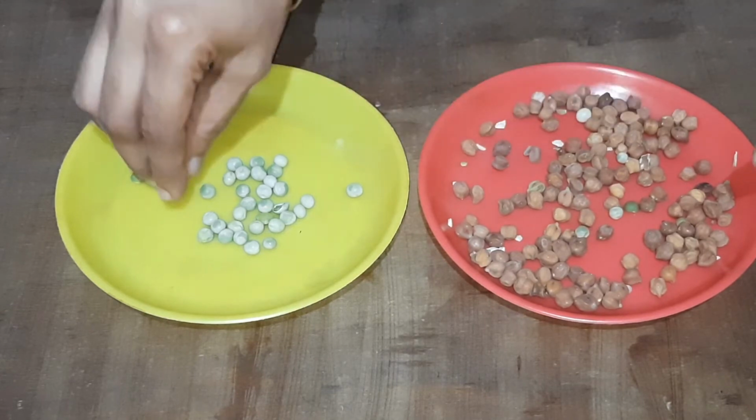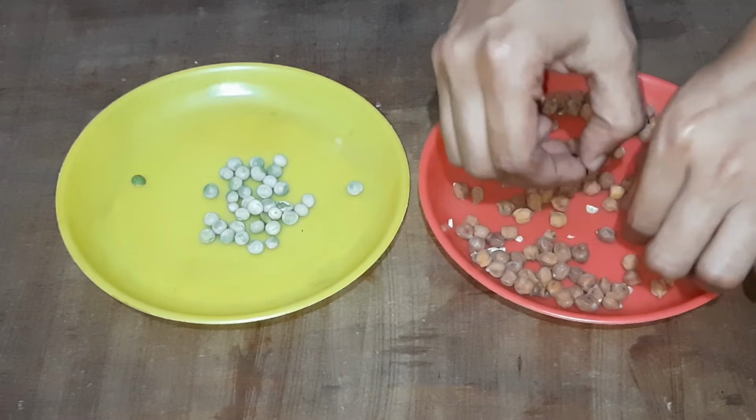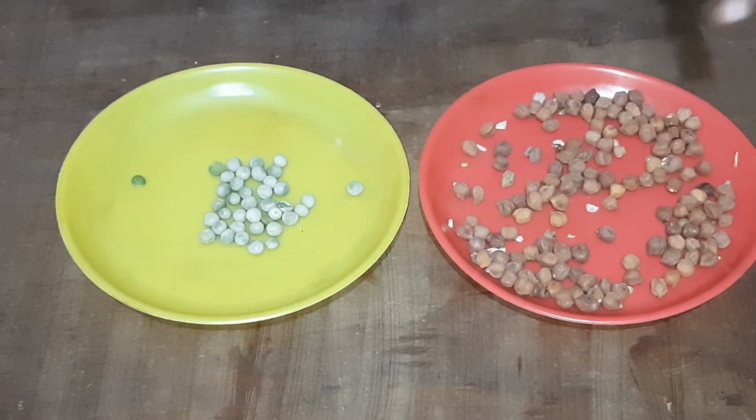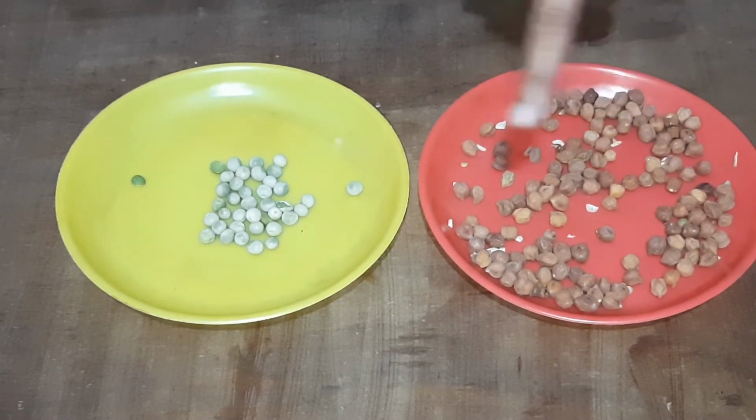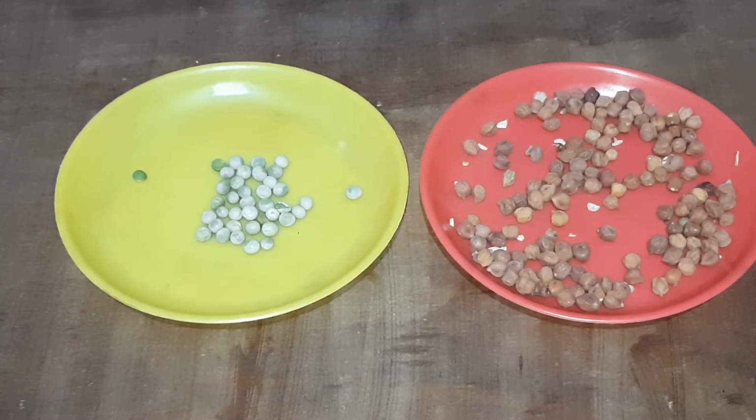It is almost done now. See, now I have separated the chana dal and the dry peas from the given mixture by the hand picking method.